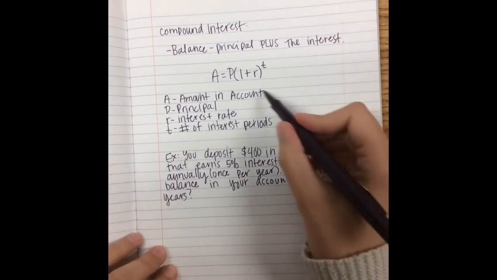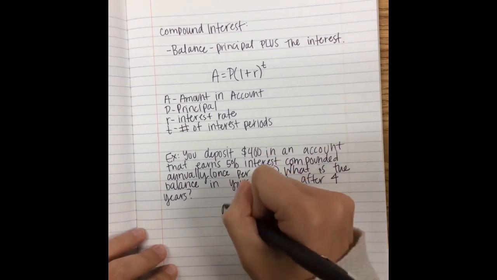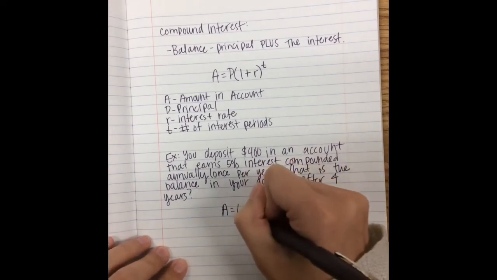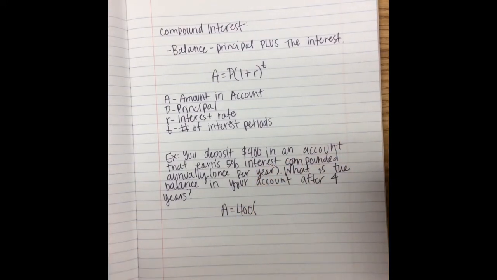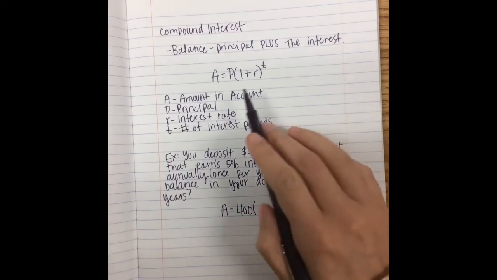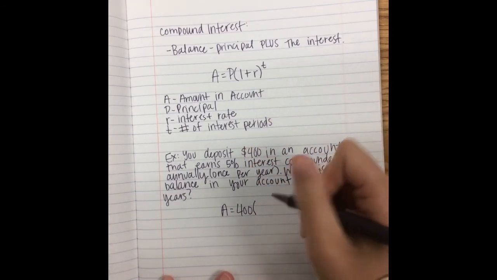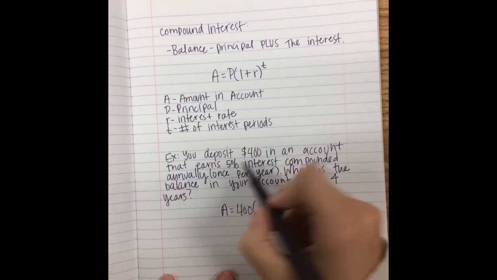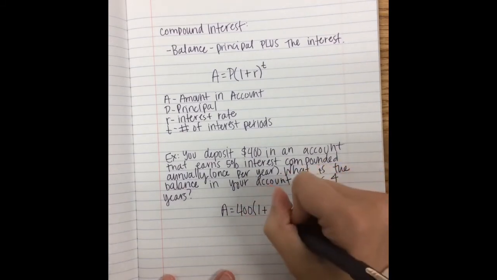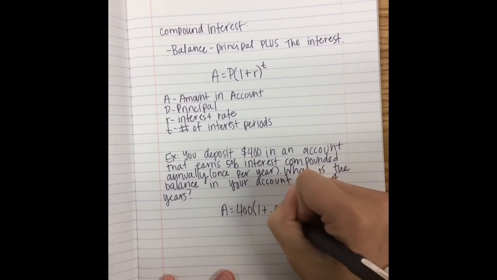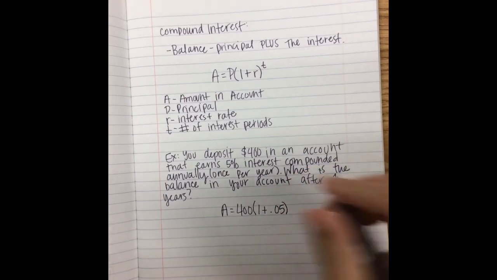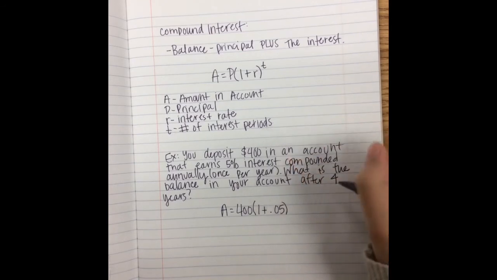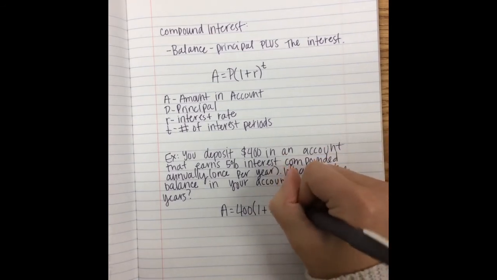Okay, so we want to know what is the balance, what is the amount in the account. If you put in $400, and then the parentheses means multiply, so 1 plus the 5% interest rate, so again that's going to be 0.05, and the number of interest periods would be the 4 for 4 years.